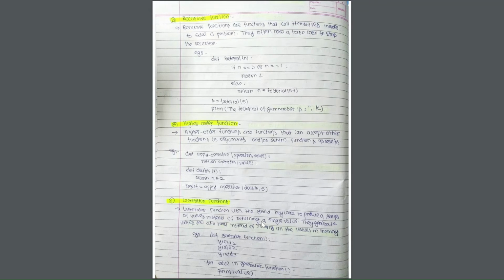In a generator function, we use the yield keyword to generate values. Example: def generator_function(): yield 1, yield 2, yield 3. These three values are stored in the generator function. Now, for value in generator_function(): print(value). Then the output is 1, 2, and 3.